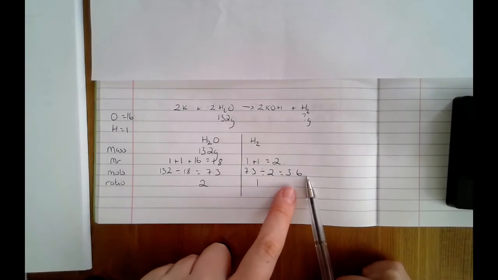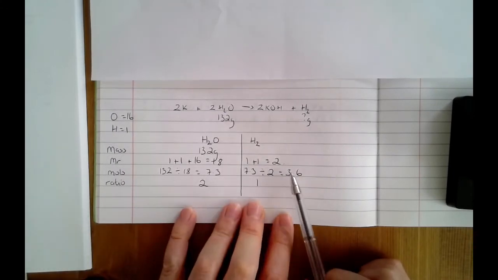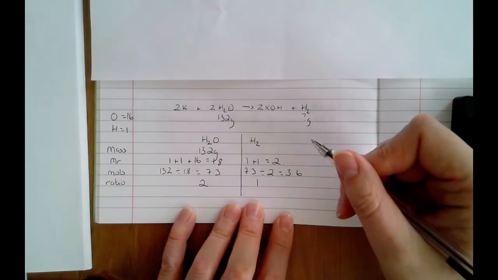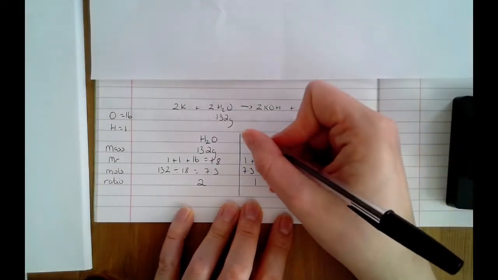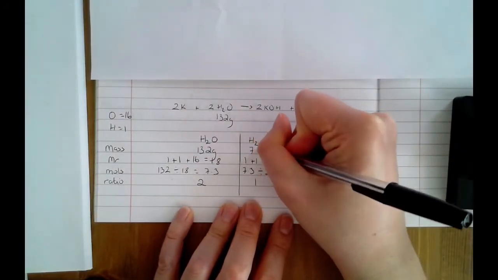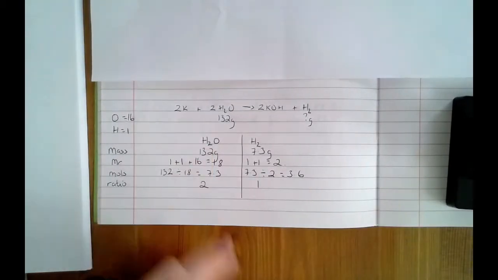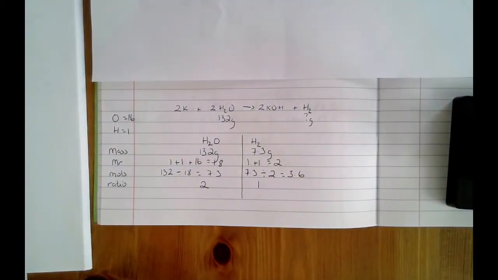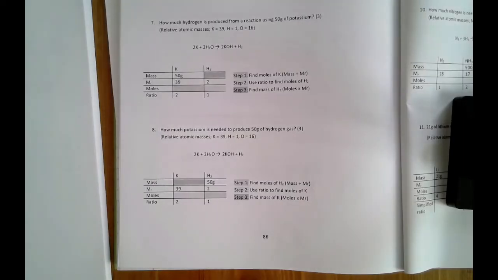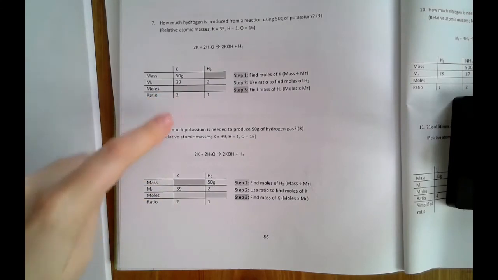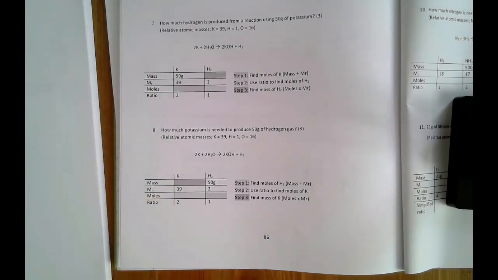Now I know the number of moles of hydrogen I've got, so it's going to be 3.6 multiplied by 2, and I get 7.3. So if I started off with 132 grams of water, I'd be producing 7.3 grams of hydrogen gas. So I want you to have a go at the following two questions yourself. Again, you've got a 2:1 ratio in both cases. So have a go at doing questions 7 and 8. Press pause, do them, and then press play when you're ready to see the answers.